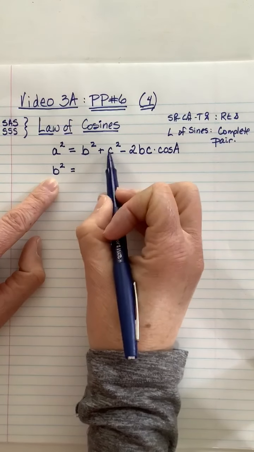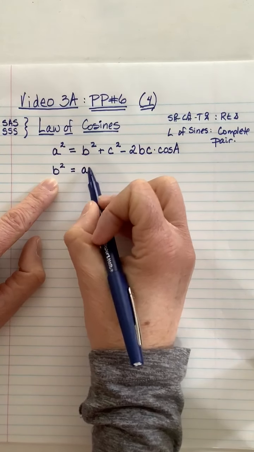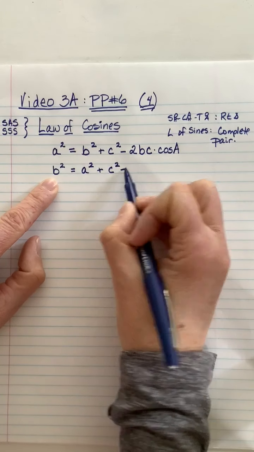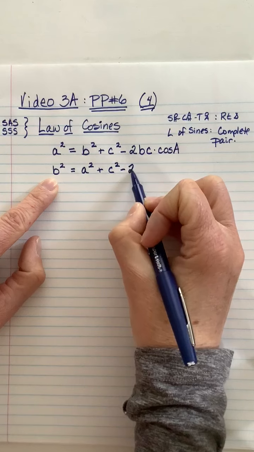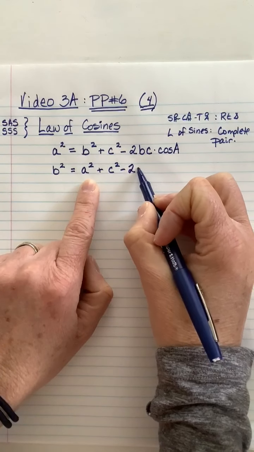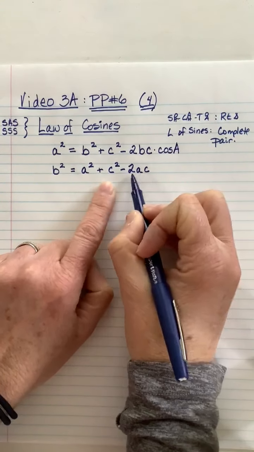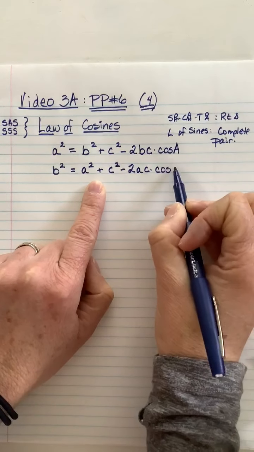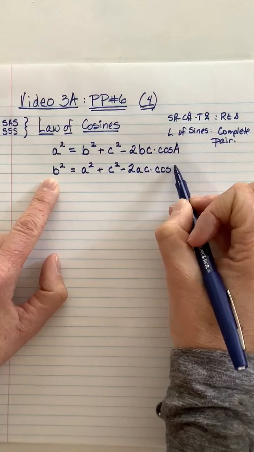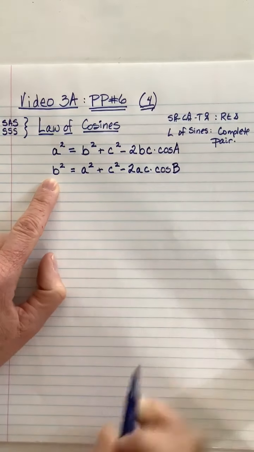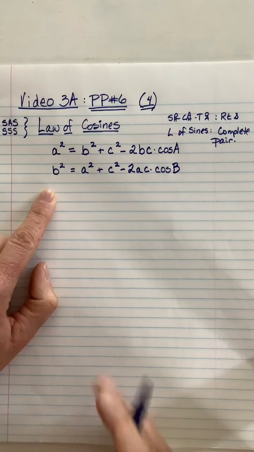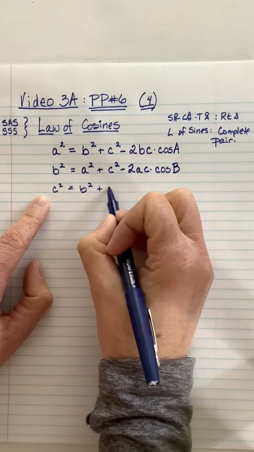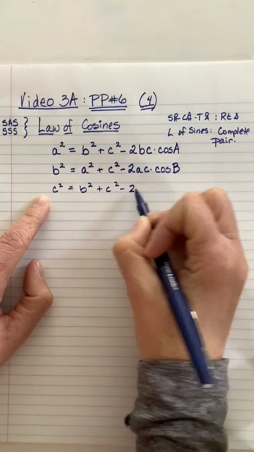Well, the other two sides, so I would be looking at a squared and c squared. If you follow the pattern, I would then subtract 2ac, sides A and C are along for the ride, times the cosine of, remember the caboose has to match the engine, so cosine of that angle. And then of course the same thing would hold true for the last case.